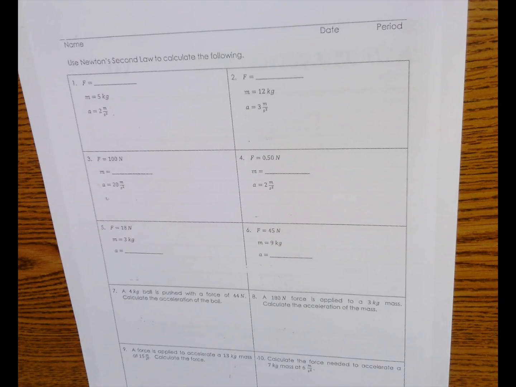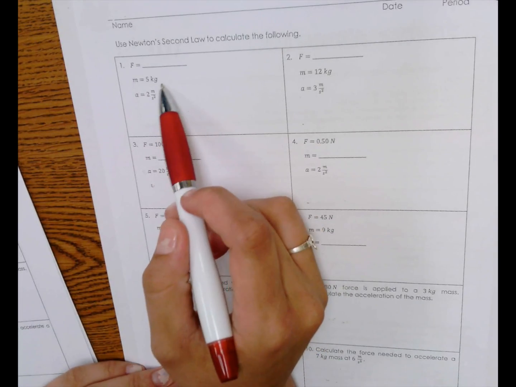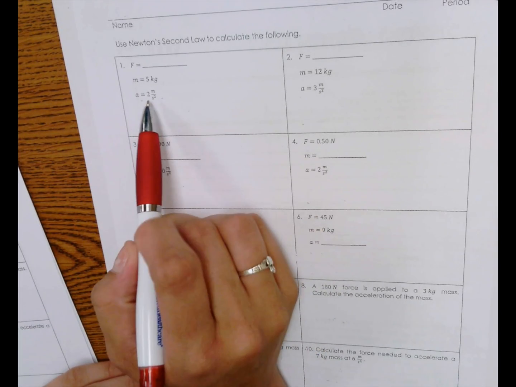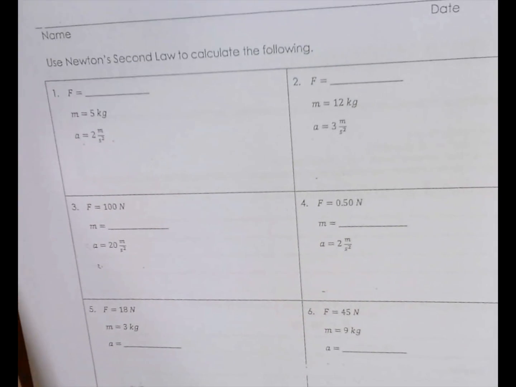So on this first sheet, we have an unknown force, we have a mass of 5 kilograms, and we've got an acceleration of 2 meters per second squared. So first we need to find the equation for force.